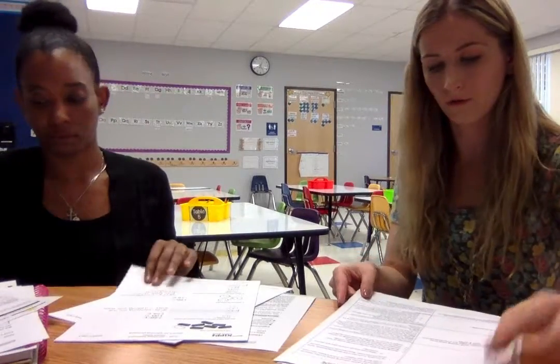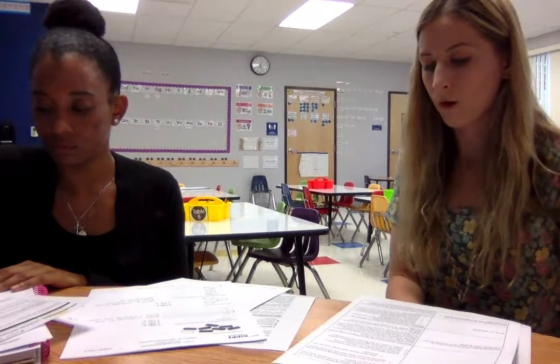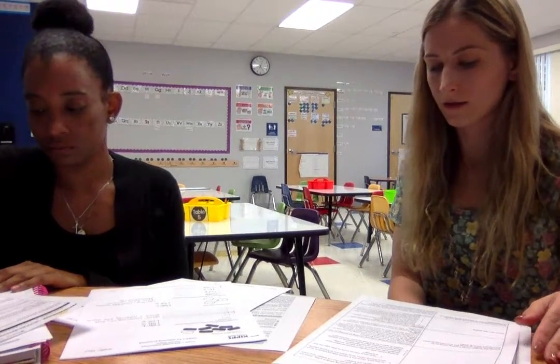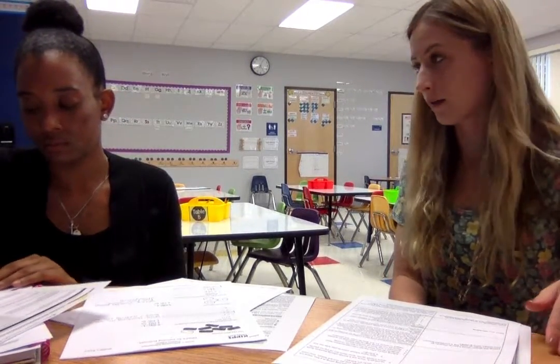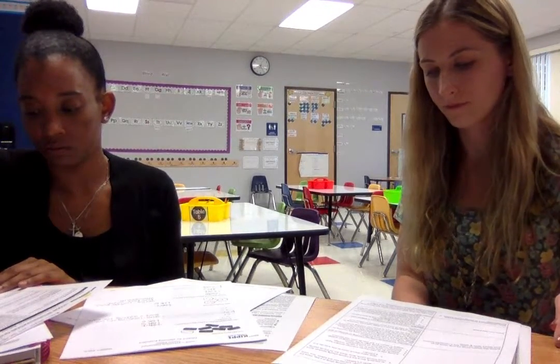So let's talk about the frame of the lesson. The what, the why, and the how. Today we practiced using the counting on strategy. So today, the what is we're going to continue using the counting on strategy to find the missing part.